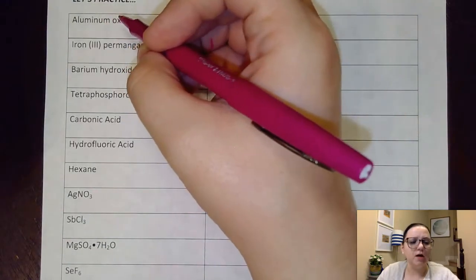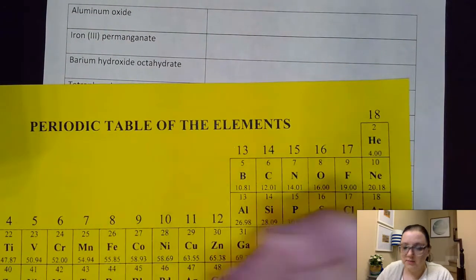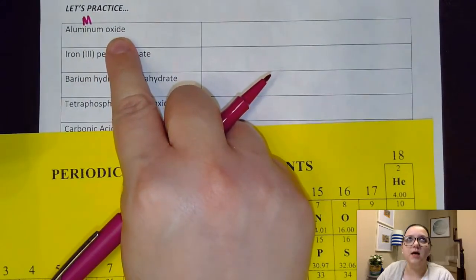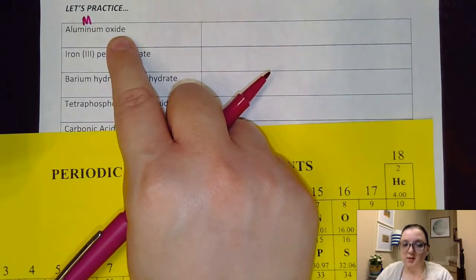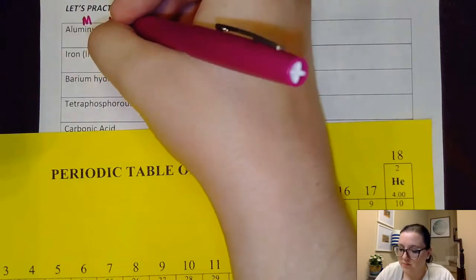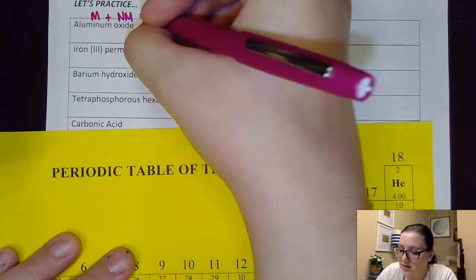So first off, aluminum, I know that that is on the metal side of the zigzag, okay? And then I see oxide. Anytime I see IDE endings, with the exception of hydroxide and cyanide, any other time I see an IDE ending, I know I have a nonmetal. Hydroxide and cyanide are exceptions because those are our two polyatomic ions that do have an IDE ending. So we have to watch out for those. But once I see I don't have one of those, then I know I have a nonmetal. Well, metal plus a nonmetal, I know that that is ionic.